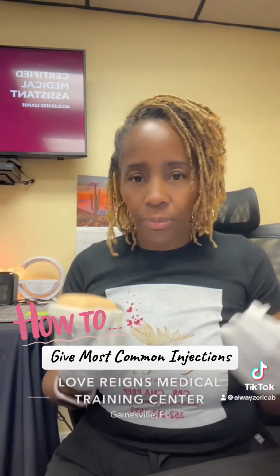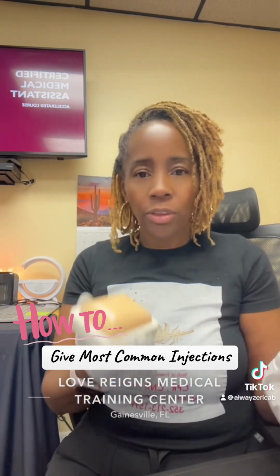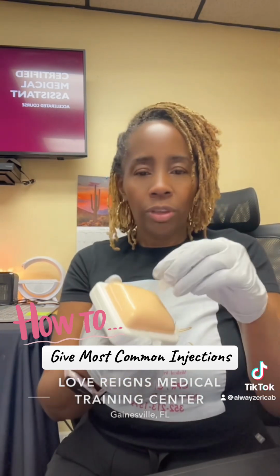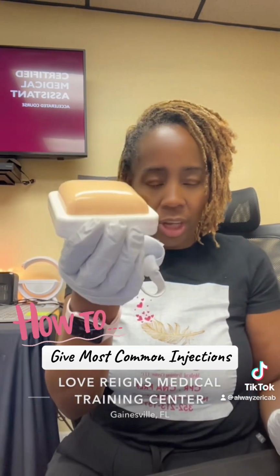If I was doing this at home, I don't need gloves, okay? But in the medical field, in the medical setting, you should be having gloves. You should have on gloves when you get ready to do the alcohol away from the site and let that air dry. You should already have on gloves, okay?